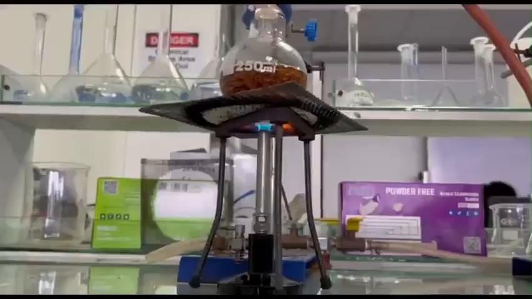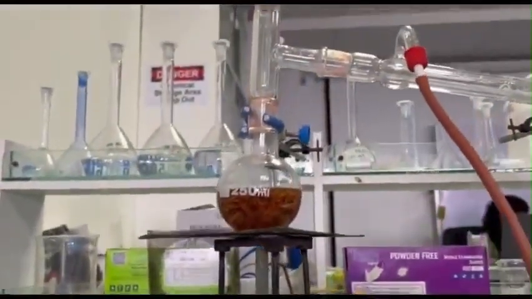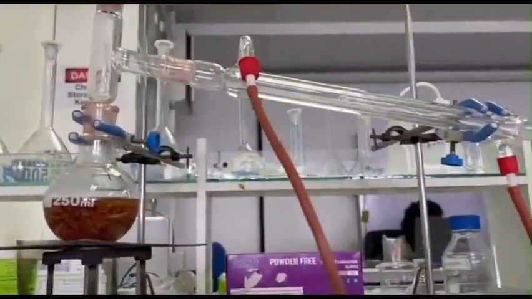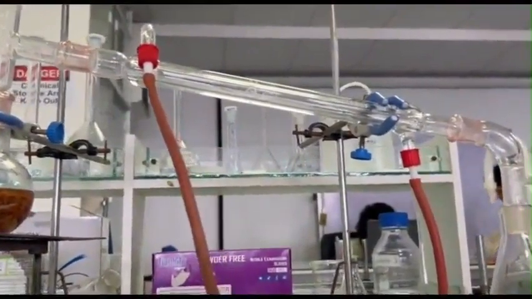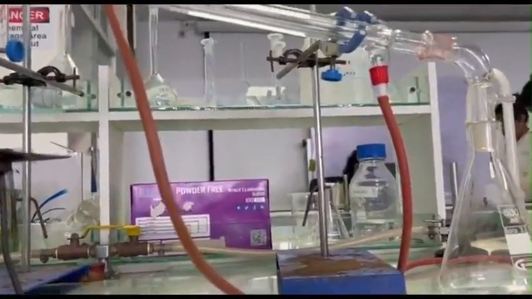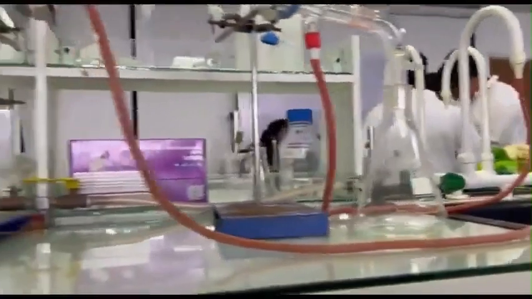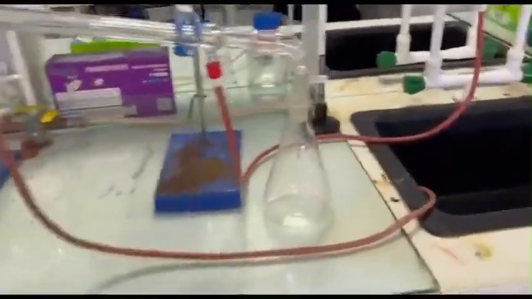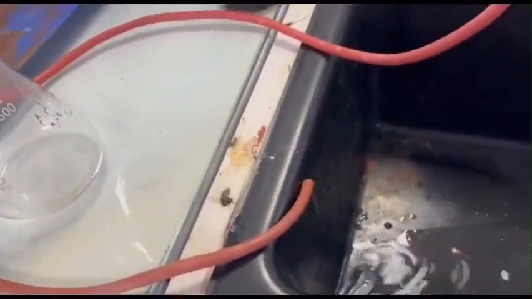Here, it is important to make sure that the bottom of the round bottom flask is touching the wire mesh. Then, a condenser is connected to the round bottom flask and two rubber tubes are attached to the condenser to let water in and out. The other end of the rubber tube for water in is then connected to a tap. Then, from the other end of the condenser, a mixture of oil, condensate and water is collected in a receiving flask, for which we use a conical flask here.